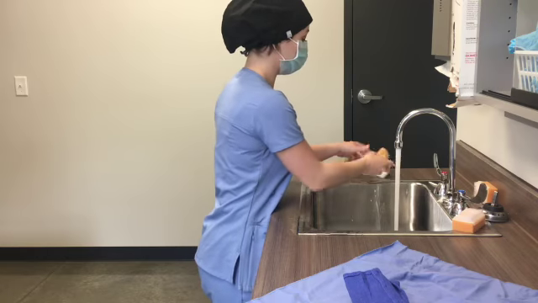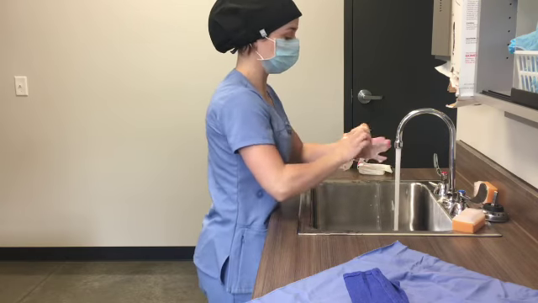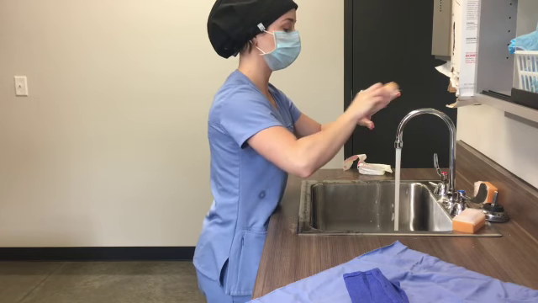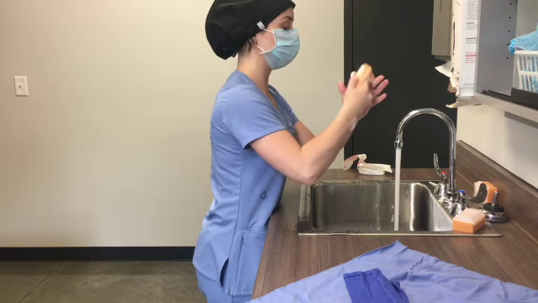We will then grab our sponge and start at the finger and scrub 5 times on each surface.